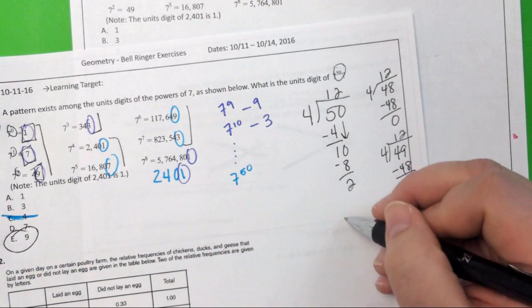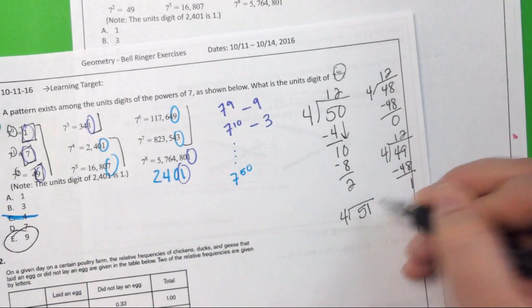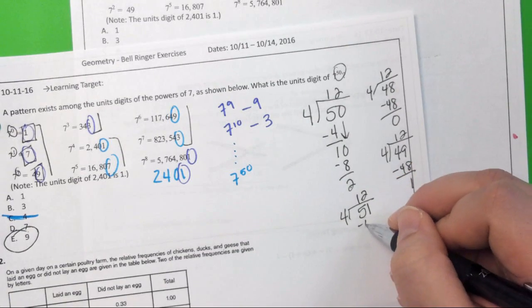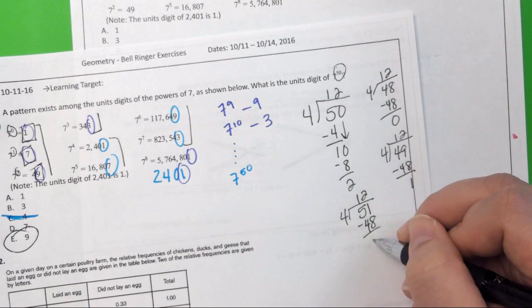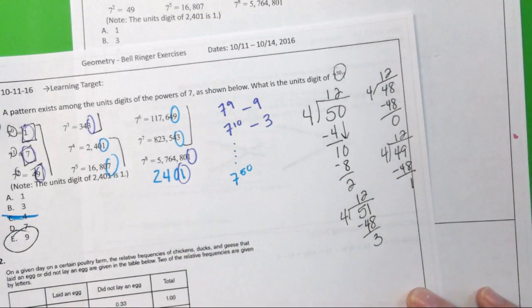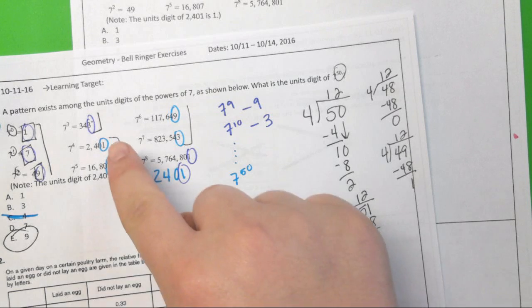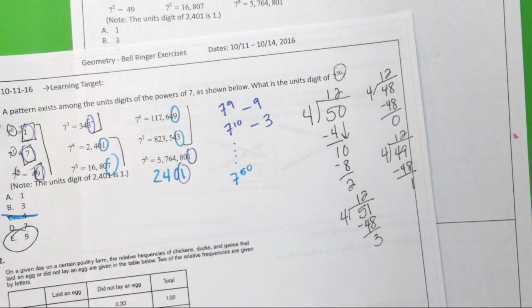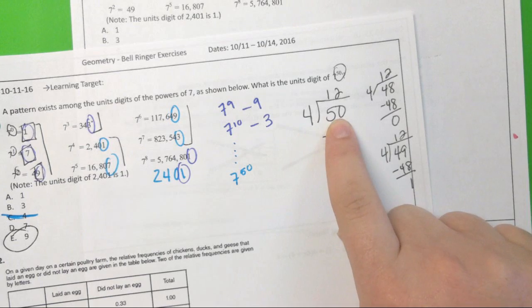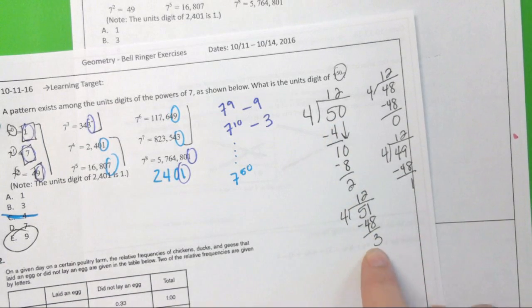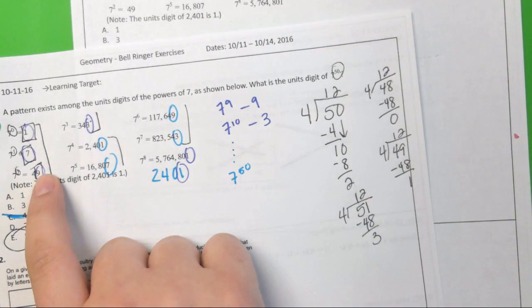Or if it had been 51, 4 into 51 would have been 12 with a remainder of 3, in which case we would have gone with the third. And then it starts all over again. So we notice how many are in our pattern. We had 4 numbers in the pattern, 1, 7, 9, and 3. We divide 4 into the exponent we want to figure out, and the remainder tells us the digit. And that's how we figure out the term is 9.